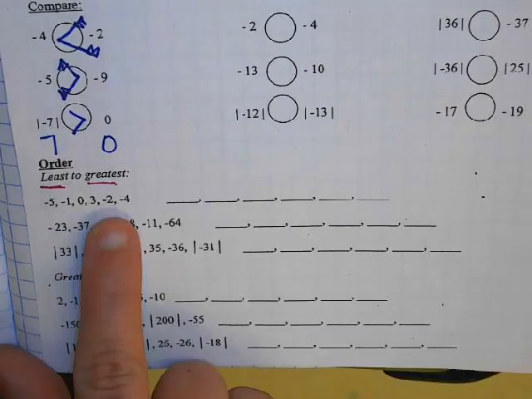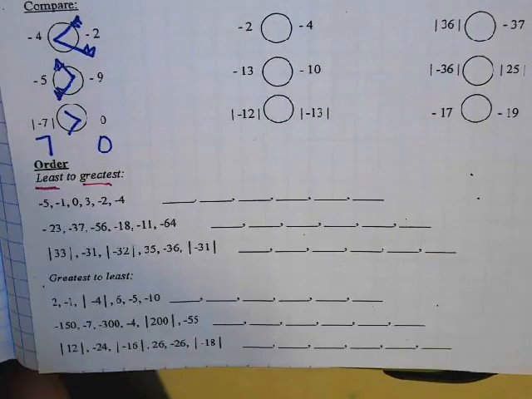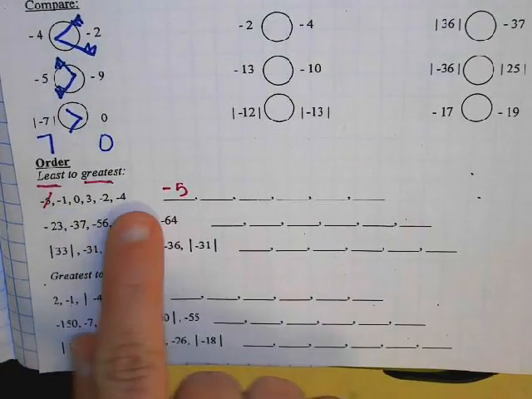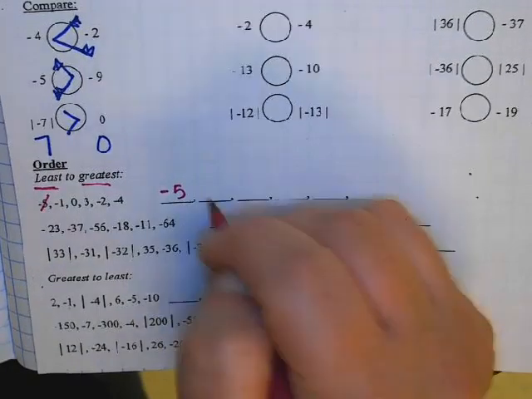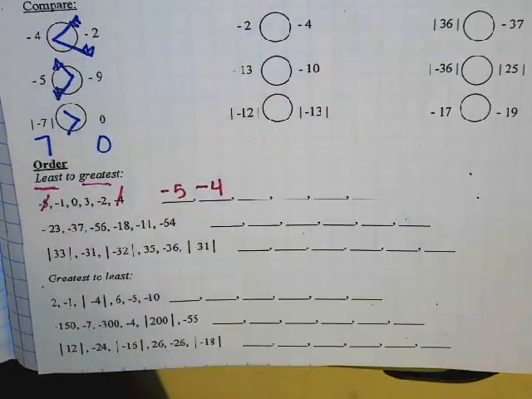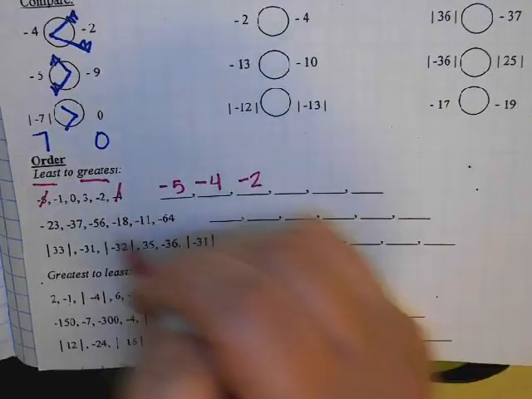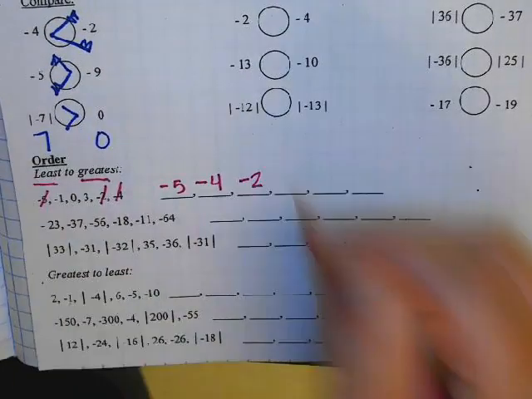So my biggest negative, -5. And I like to even say, I used it. So now let's look for my next biggest negative. -4. I used it. Then I've got -2. I'm getting closer to 0. -1.